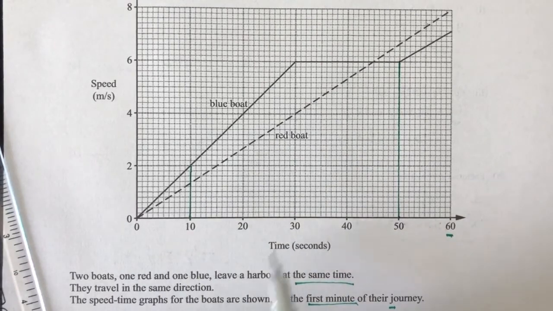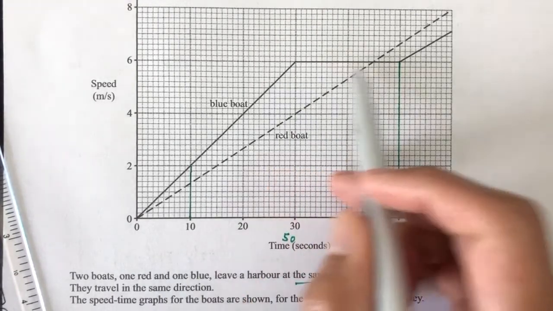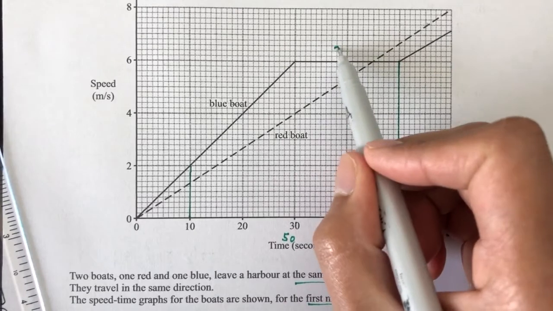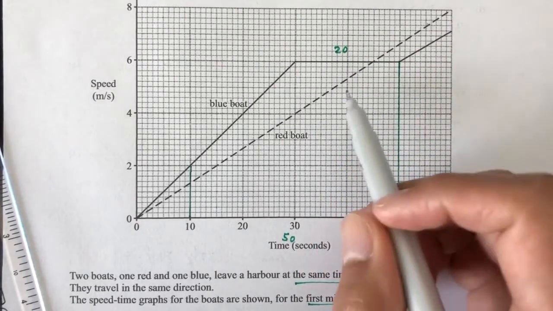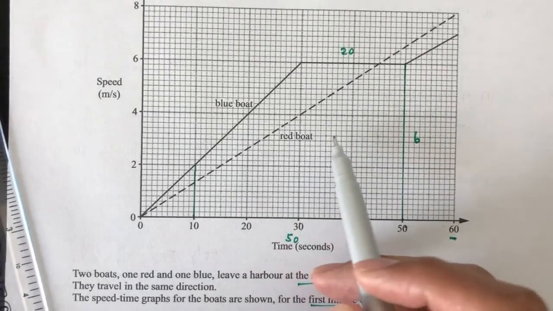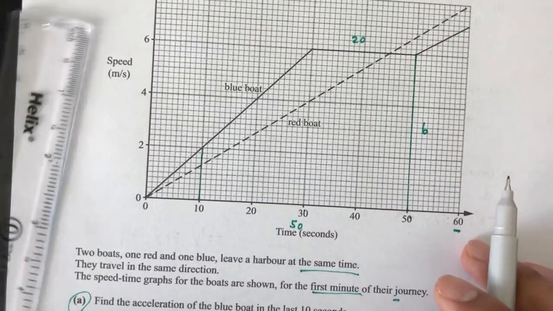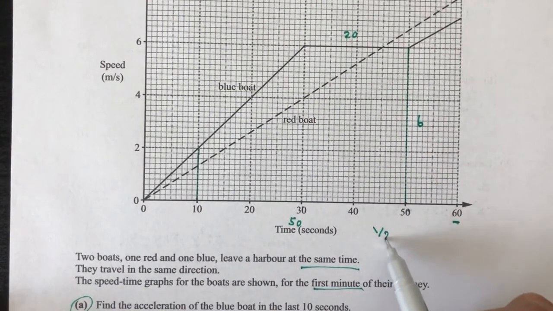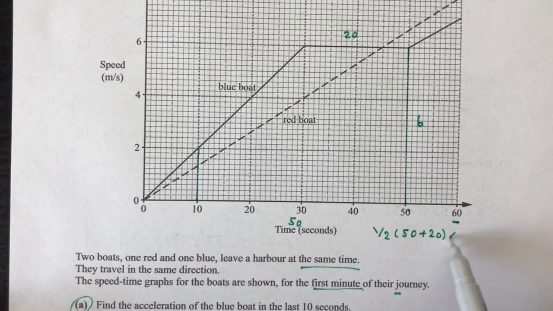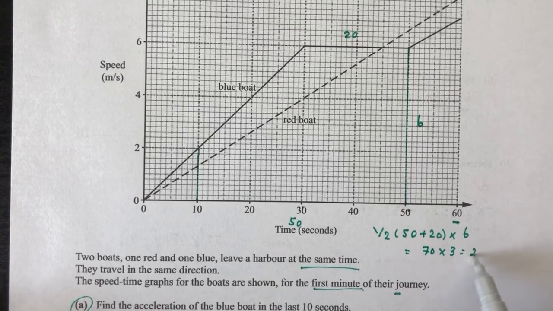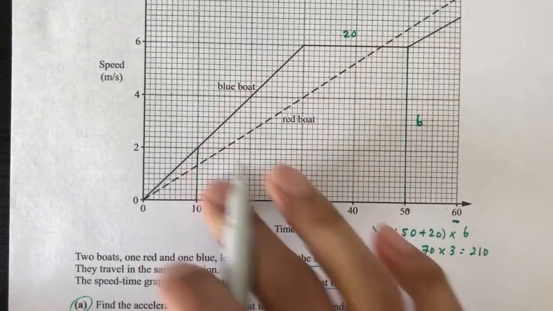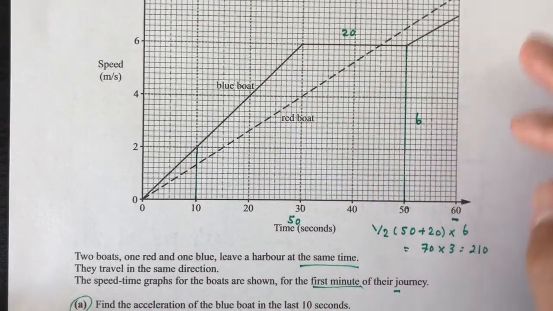The length here is 50, and the length here will be 50 minus 30 is 20, and the height in between is 6. So how do you find the area of a trapezium? You do half times the sum of both sides, which is 50 plus 20, times the distance in between. So simplify. This is 70 times 3. That will be 210. So 210 is this part.